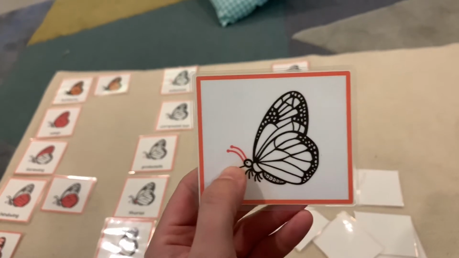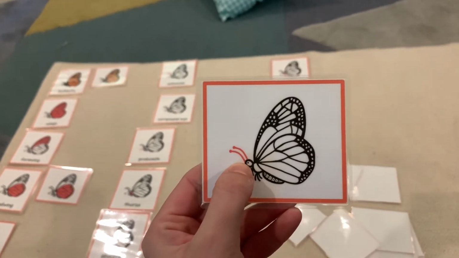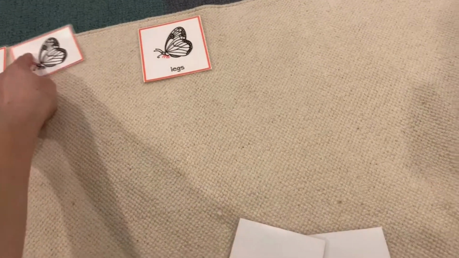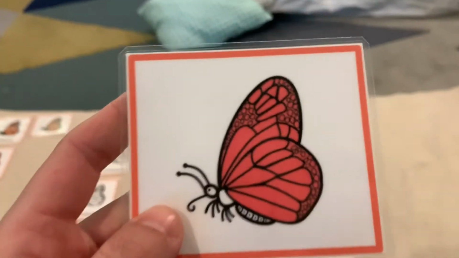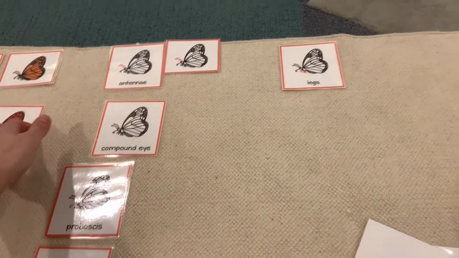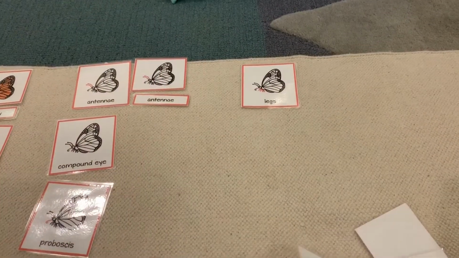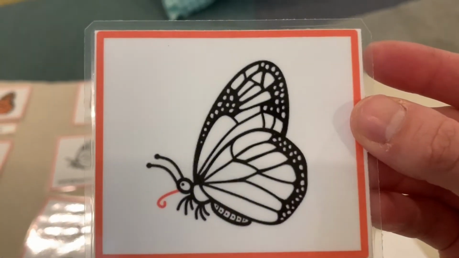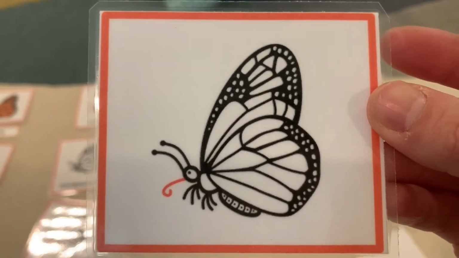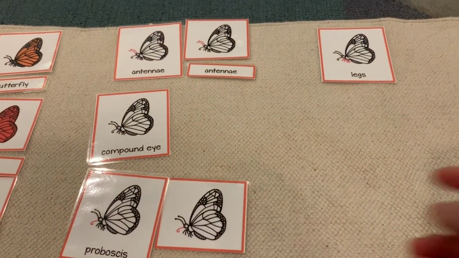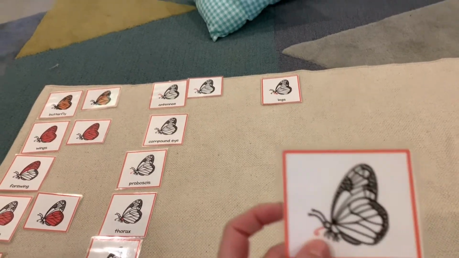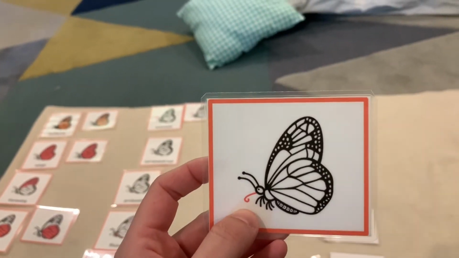Do you remember what these are called? Antennae. The wings. Proboscis. The proboscis.